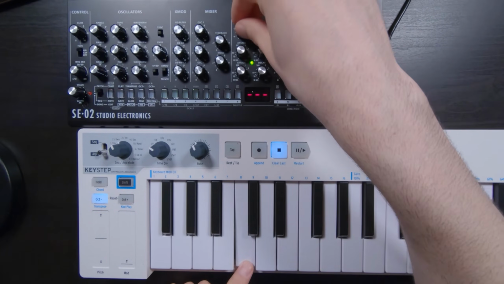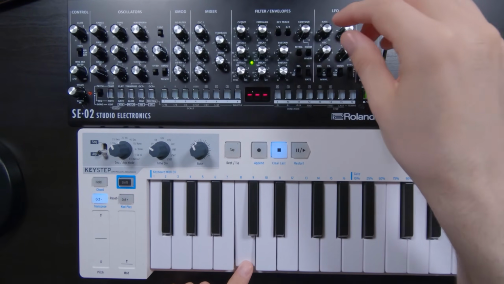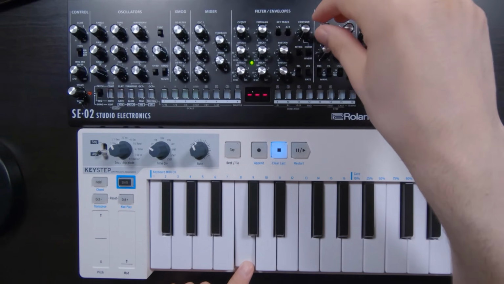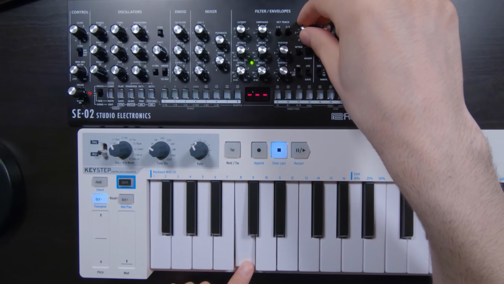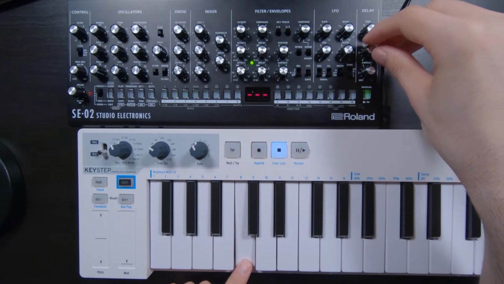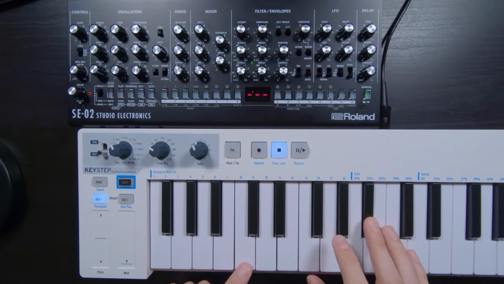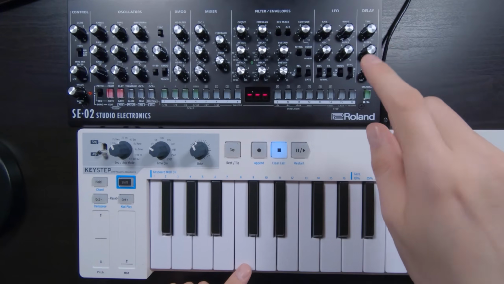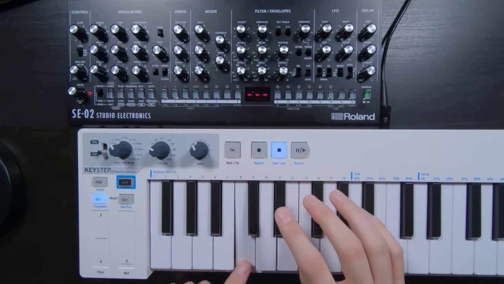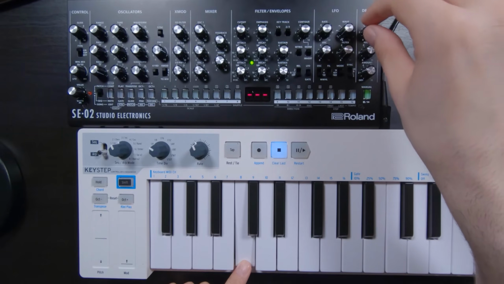It's fine, let's take the cutoff down. No feedback. Key track on. Bit of contour. Let's have some delay. You see, that gives a sense of space as well, because it works like a slap delay if you have small time amount. Let's use some LFO as well.